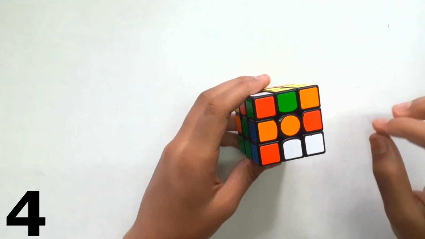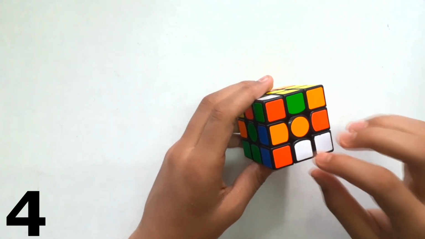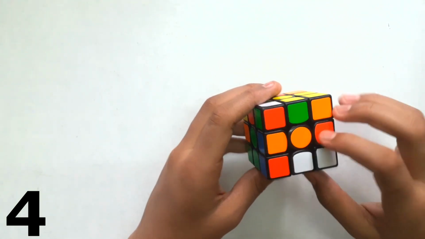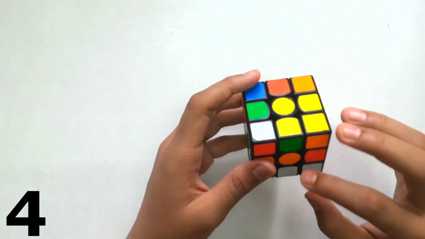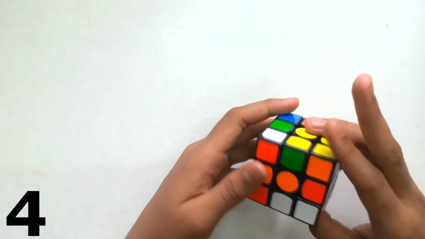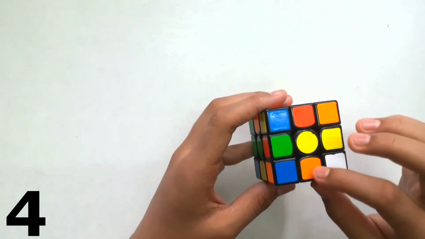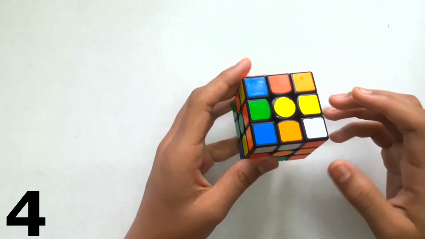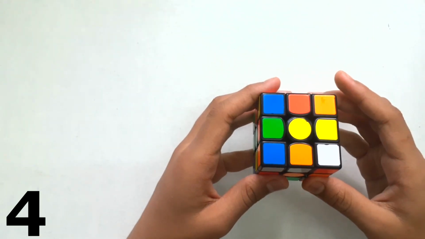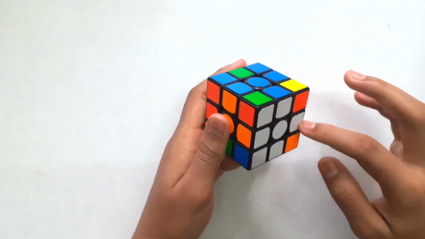And the last and final case is when you have the edge on the bottom layer unsolved. So for this, you have to keep the edge facing you and do an F2 to bring it to the top layer. Then solve it as usual as mentioned in case 1 or 2. Then your cross is done.